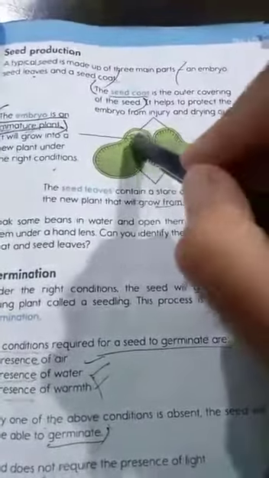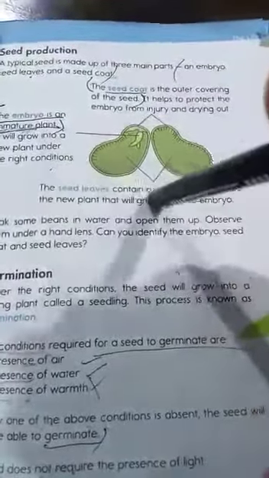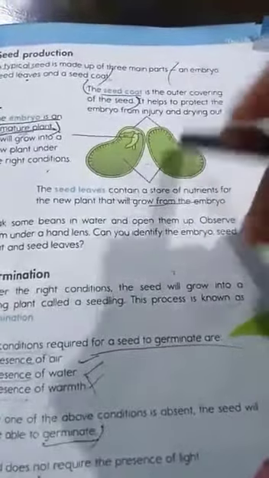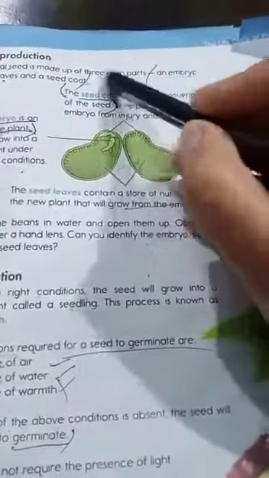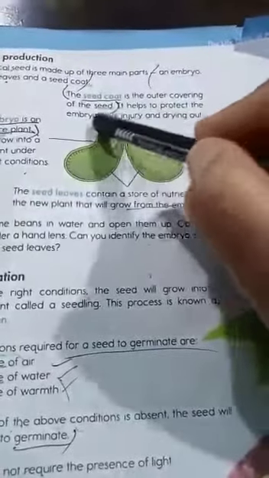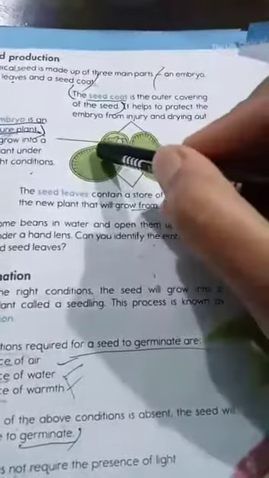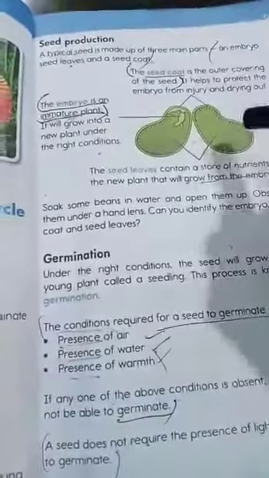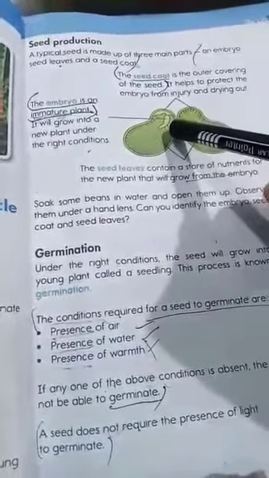When we discuss this seed, we have to know what the basic parts are, and what their functions are in seed production. The first thing is the seed coat. The seed coat is the outer covering of the seed. It helps to protect the embryo from injury and drying out. It helps so that the embryo will not be injured or dry out.